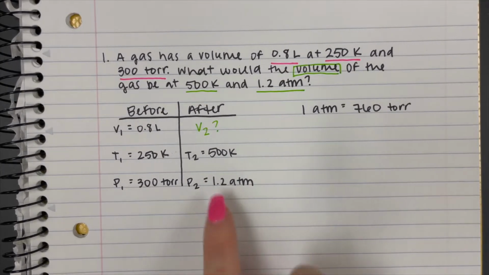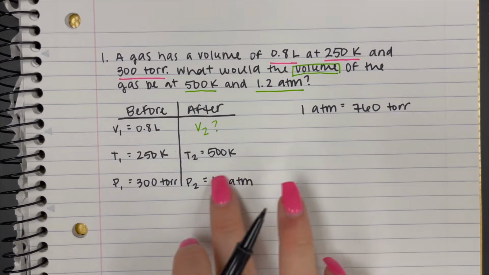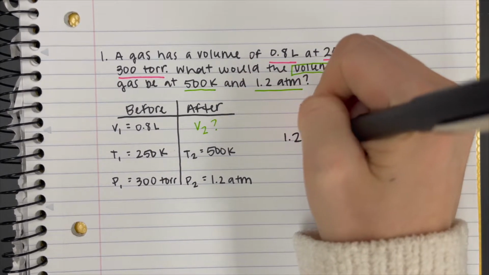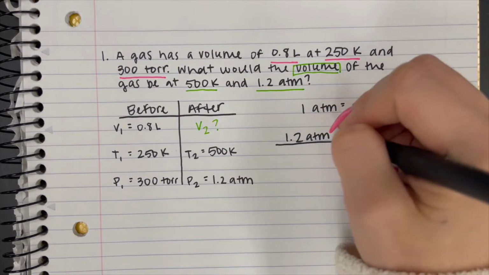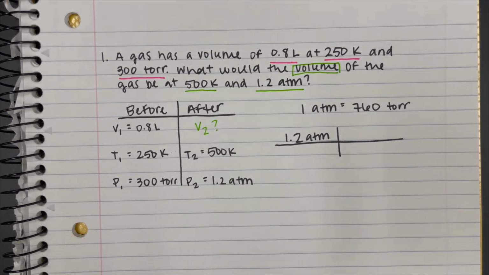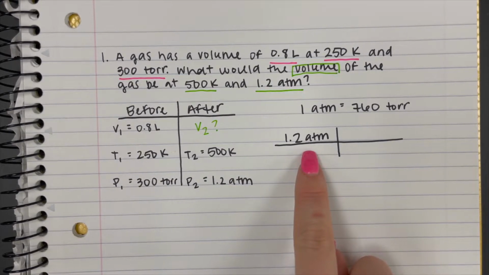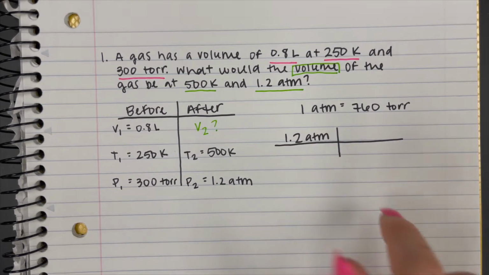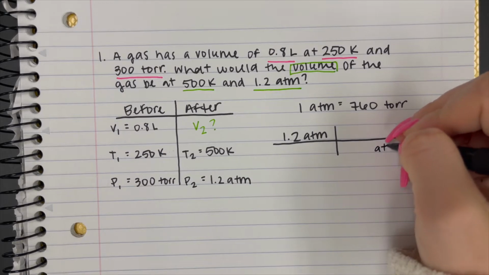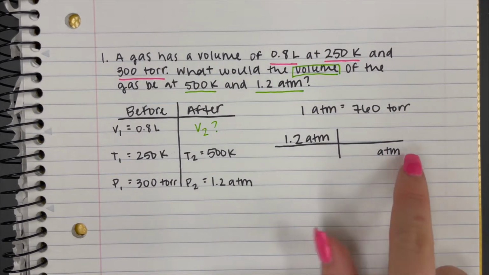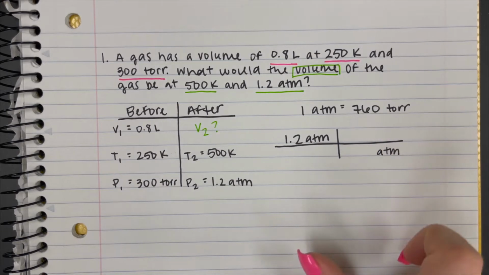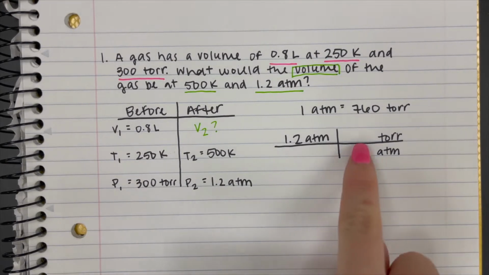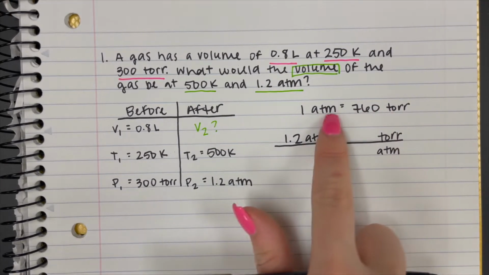To convert this into torr, I'm going to start with what I'm given, which is 1.2 atmospheres. Then I'm going to draw my chart. Remember, I leave this bottom part blank. Whatever unit I have up top, I'm going to put in the bottom of the next section. So I'm going to write atmospheres down here. Then I'm going to convert my atmospheres into torr, so that's what I want to put on top. To fill in these numbers, I'm going to use my conversion.